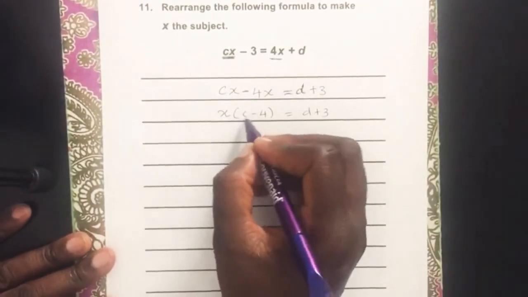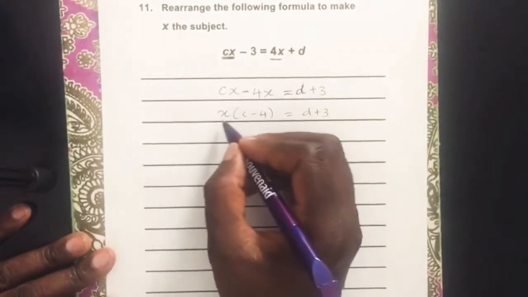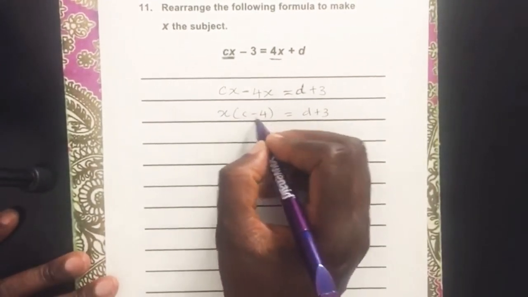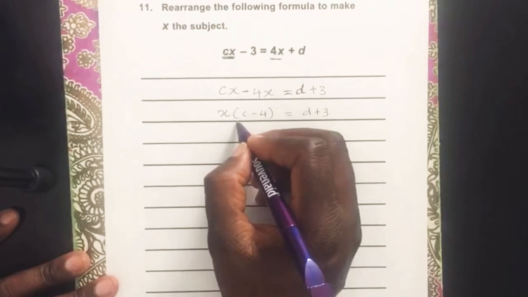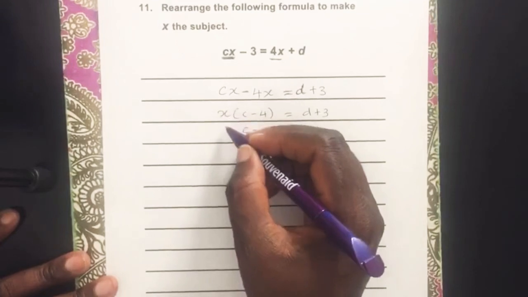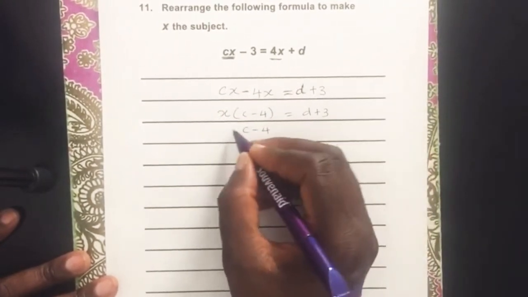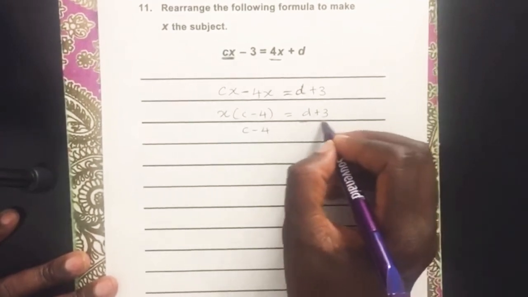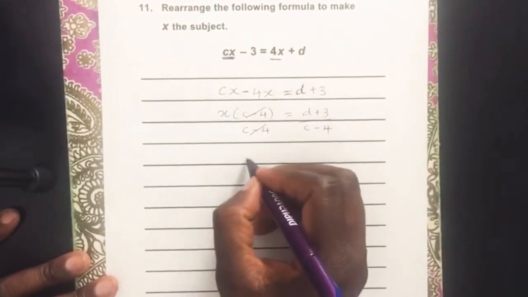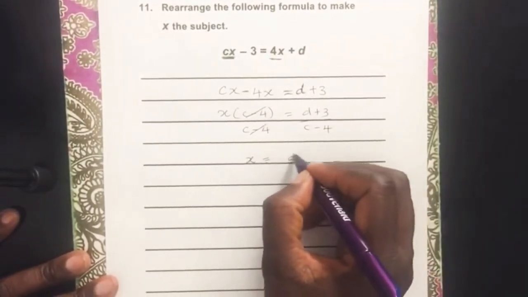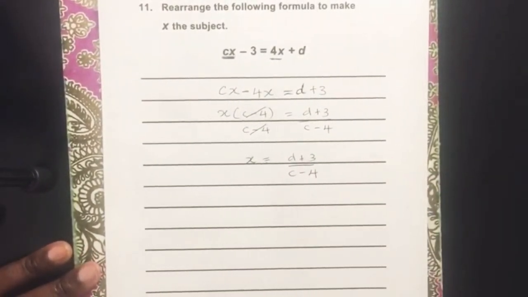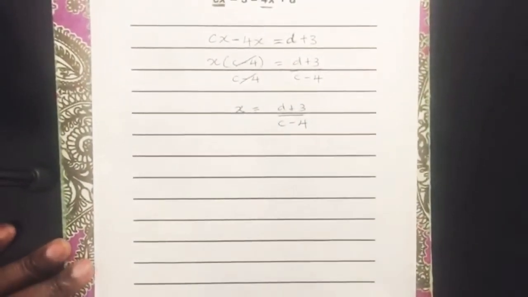Now, we don't want this whole term, we only want x on the left hand side to make it the subject. So we want to get rid of this c minus 4 here. The way we can do that is to divide by c minus 4, because the bracket means that it's being multiplied by x, and we use the inverse operation. Whatever we do to this side of the equation, we have to do the same thing to the other side. So c minus 4. This one will cancel this one, and then we'll have x is equal to d plus 3 over c minus 4. And this is a 3 marks question.